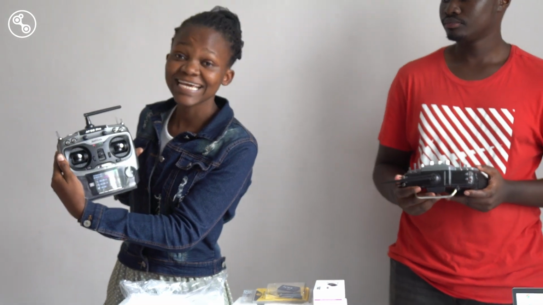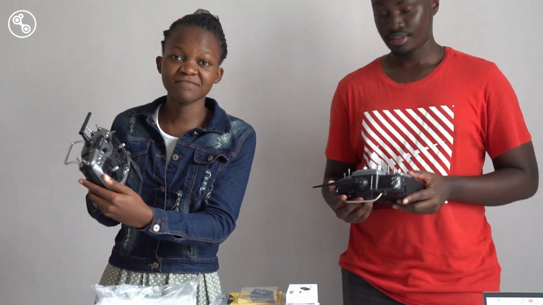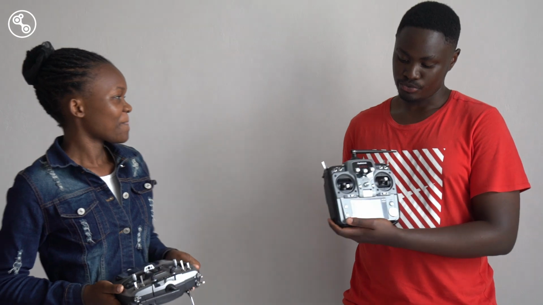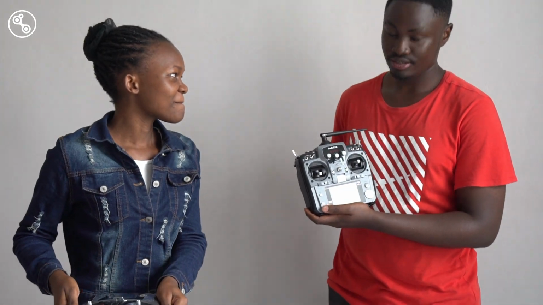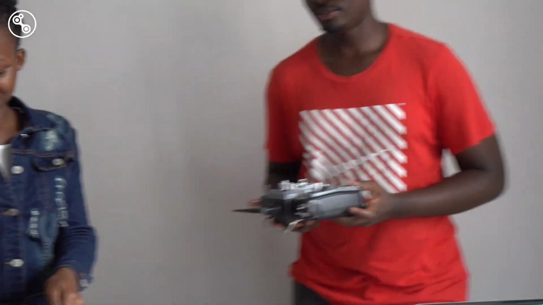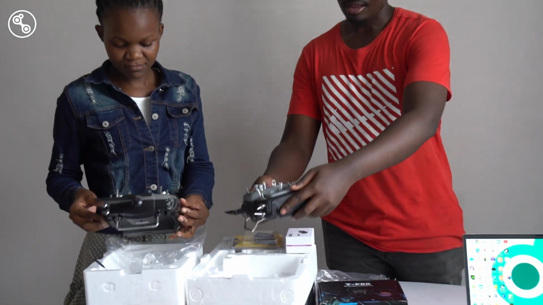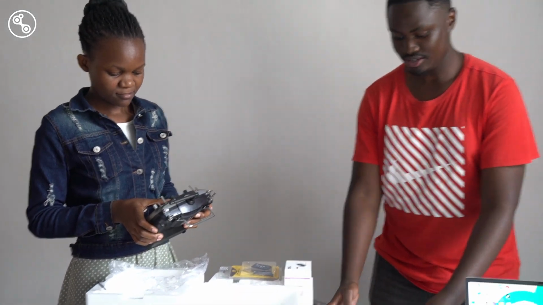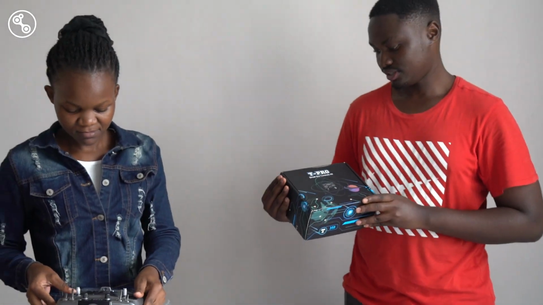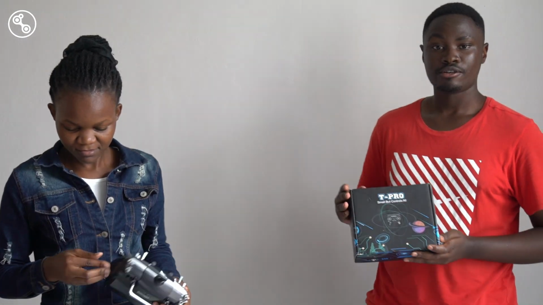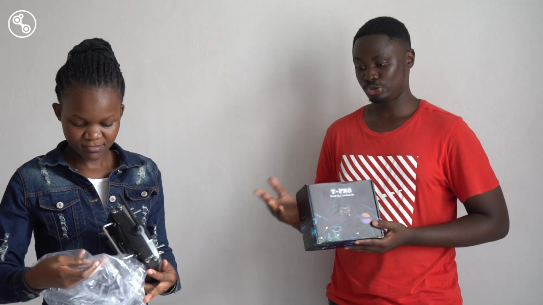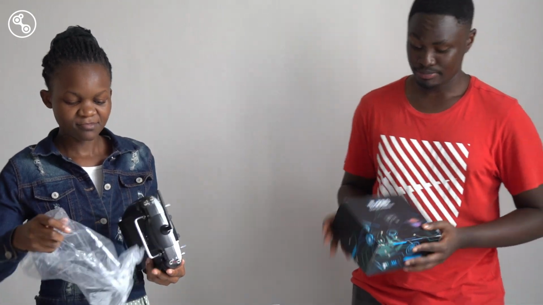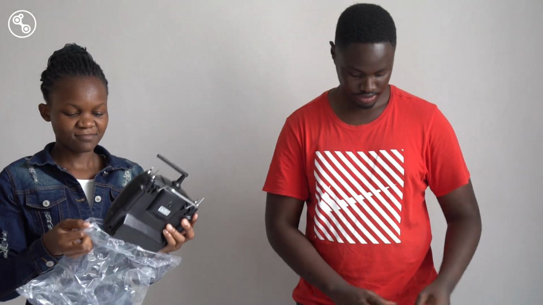And then, okay, the name of this is AT9S Pro. Okay, emphasis on the Pro. And for this one, we have the RadioLink AT10. And speaking of other controllers, we have the other one. This is the T Pro. Of course, it's a small controller, but it packs a punch. So let's open up this bad boy.